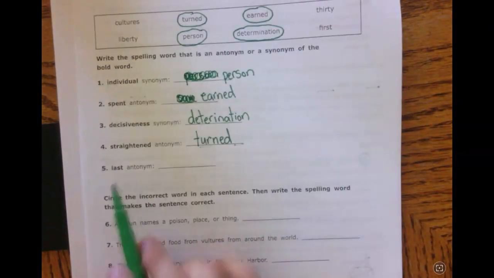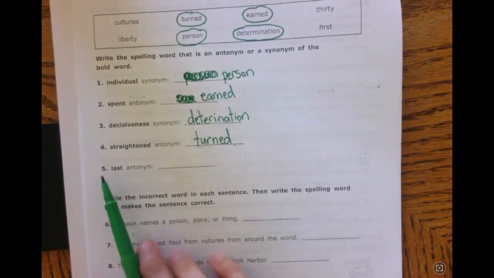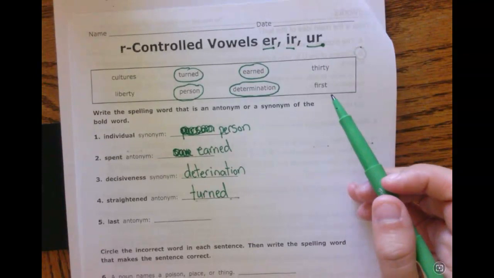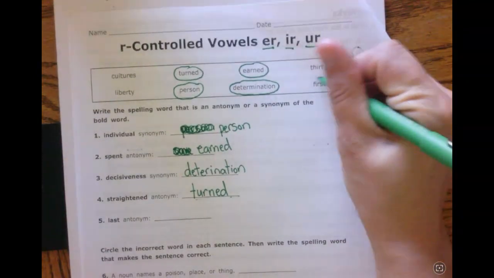Okay, and the easiest one of them all, number five, last. What's the opposite of last according to our spelling words? That's right, first.